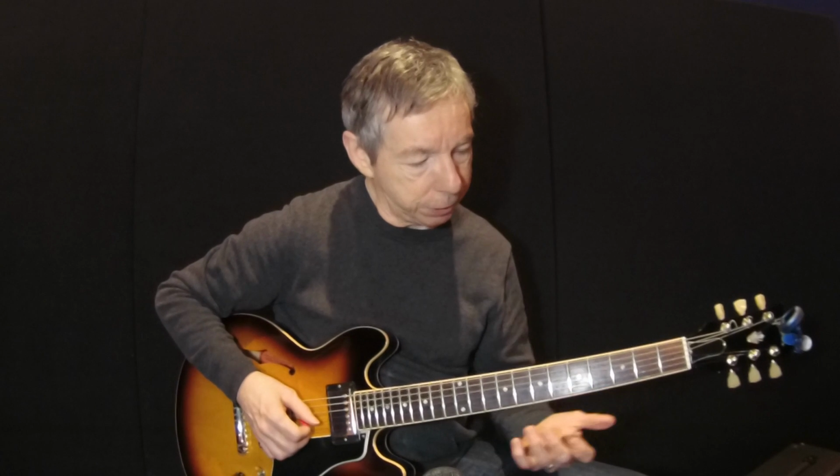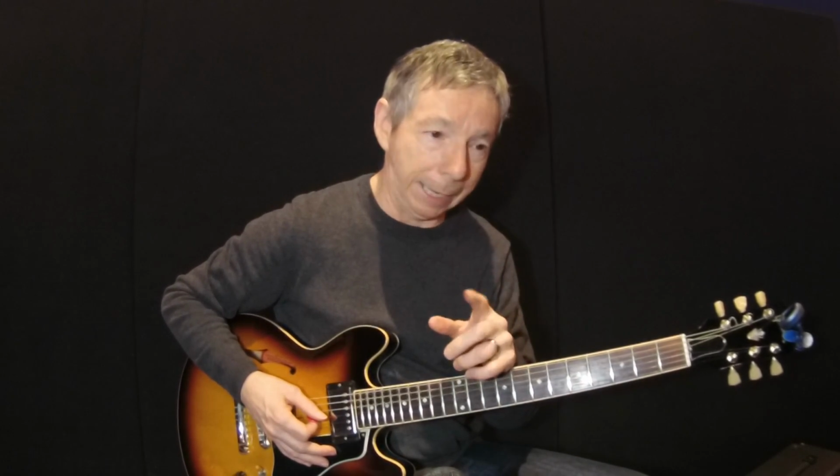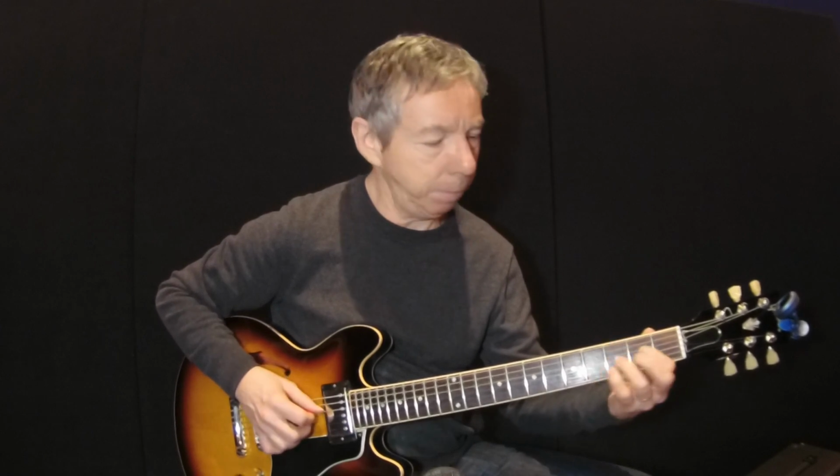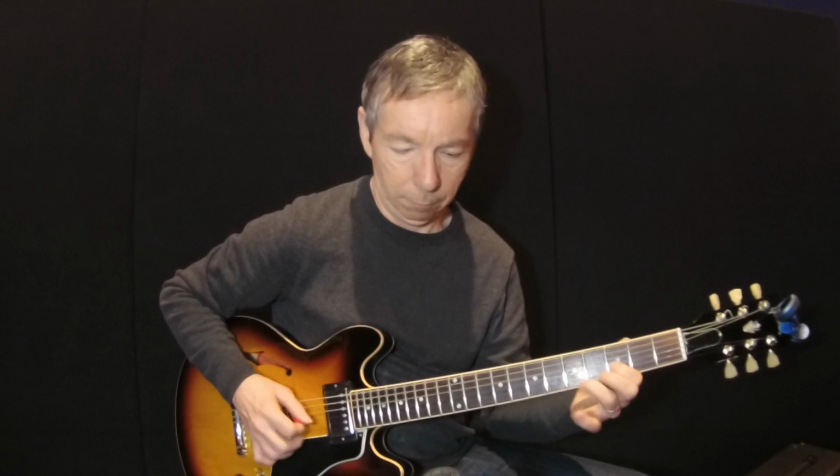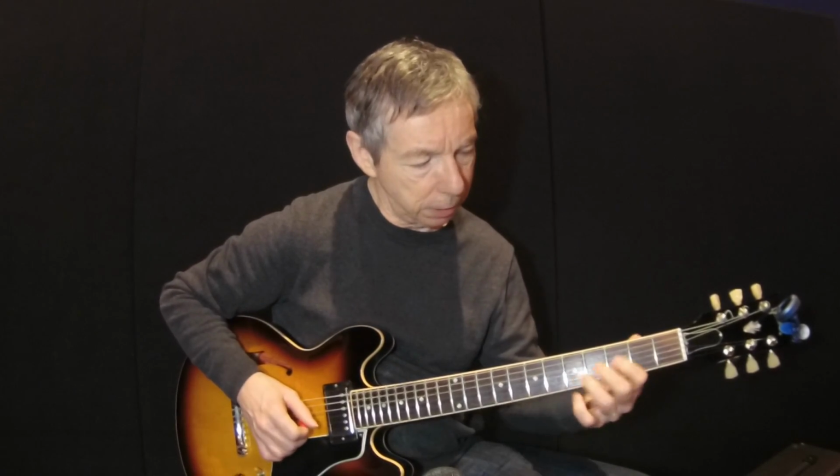Okay, example 4. This one is a lot of fun too. It has elements of minor and major blending. So this is the content aspect that I'm talking about. This plays over a dominant 7 beautifully. And we're going to start with the 6. Also plays over minor really nice.